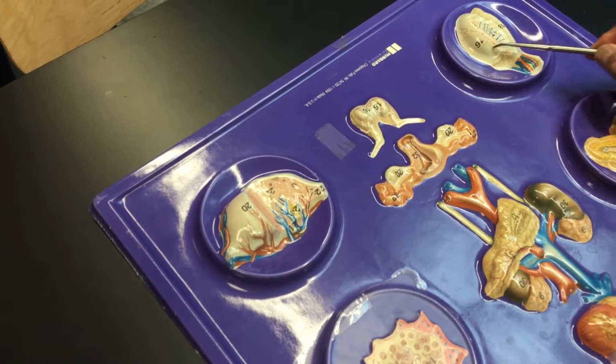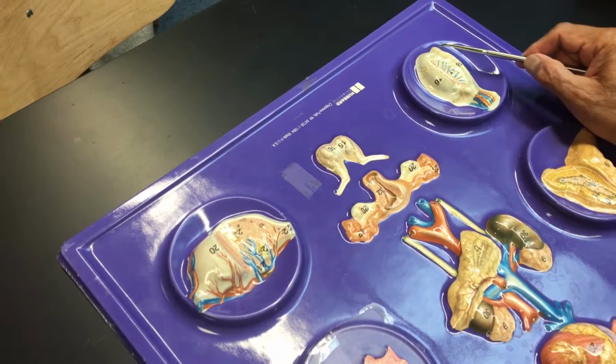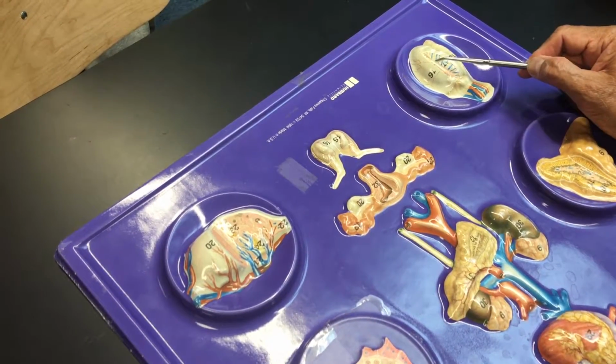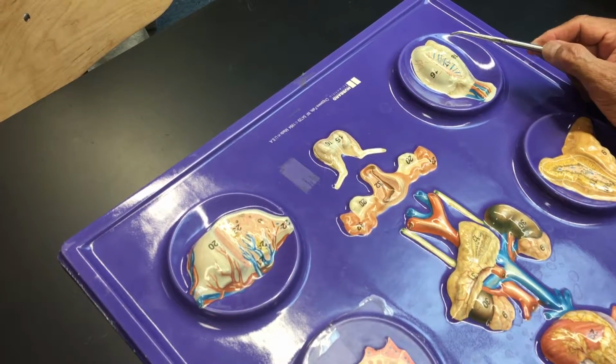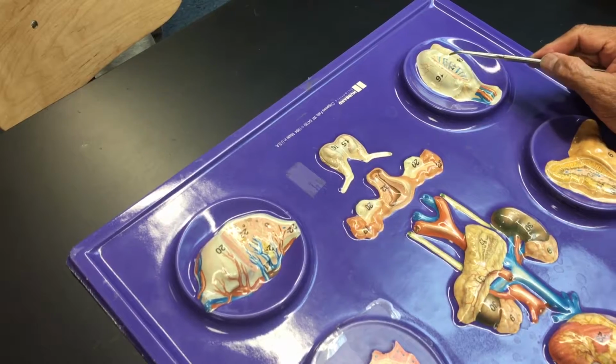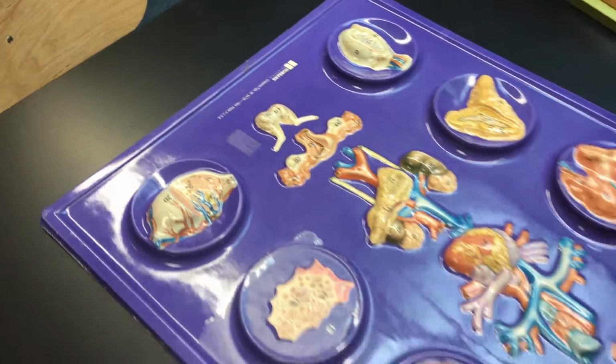And here you see the testis in the scrotum. This is the testis here, and this is the epididymis. Name the testicular hormones, or name the hormones made by the structure here. Testosterone and inhibin. We're done with the endocrine system.